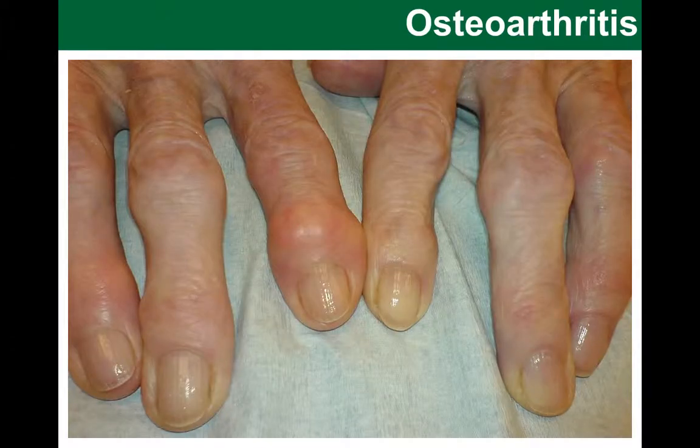Finally, do not forget to review osteoarthritis as one clinical example to know.